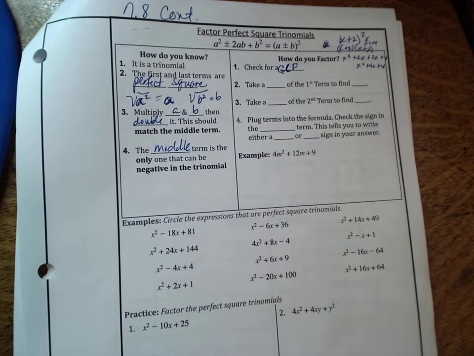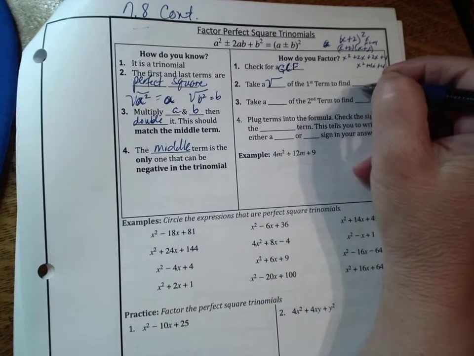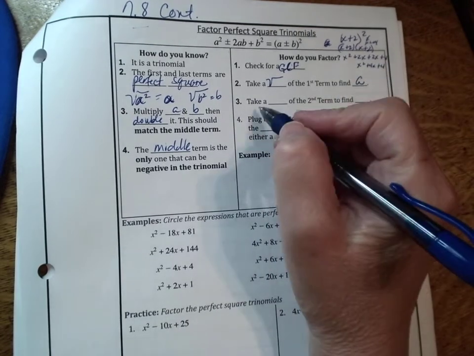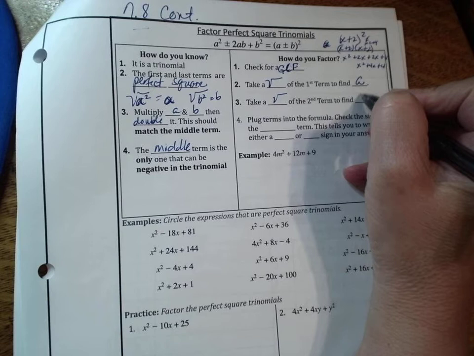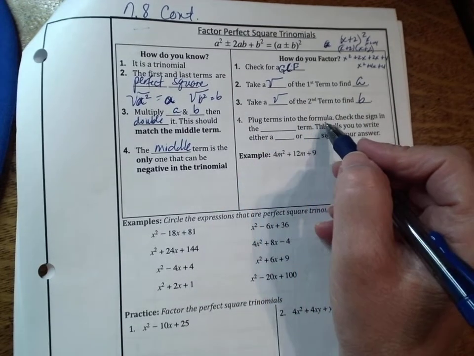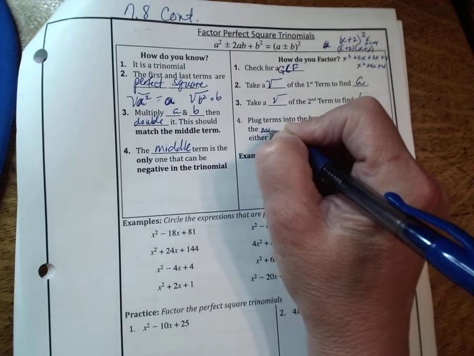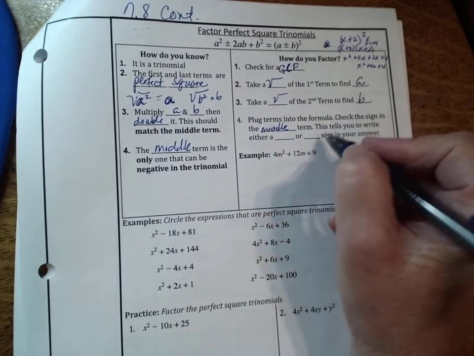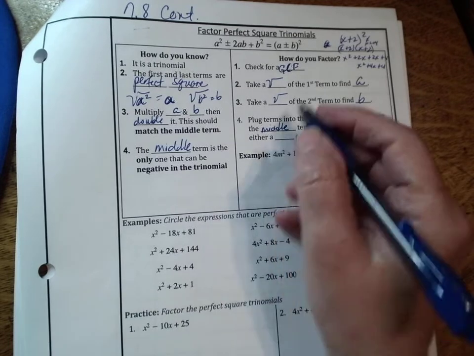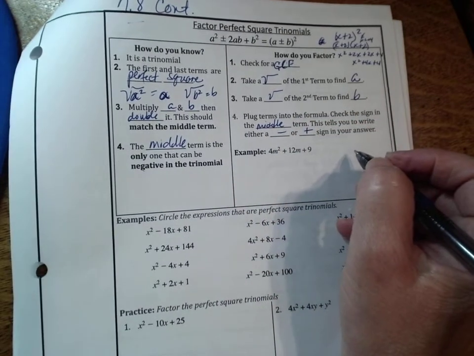Then take the square root of the first term to find your A, to find your first number. Take the square root of the second term to find your B. Plug terms in the formula. Check the signs in the middle term. Then that tells you to write either a minus or a plus for signs in your answers.